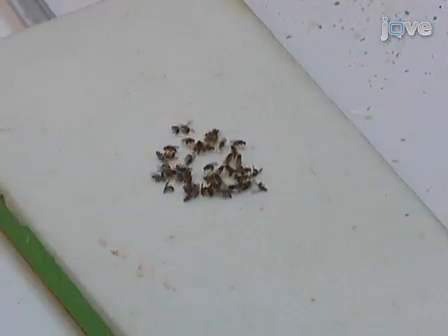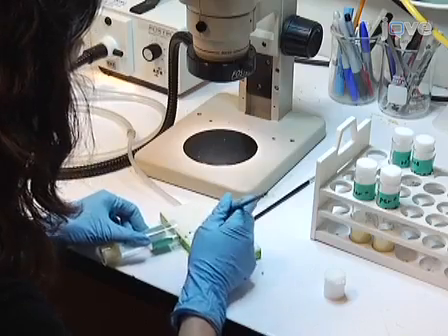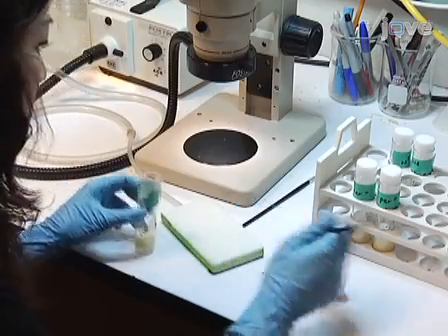Upon eclosion of the progeny, collect 1 to 5 day old male flies and set them aside to be used for the experiments.